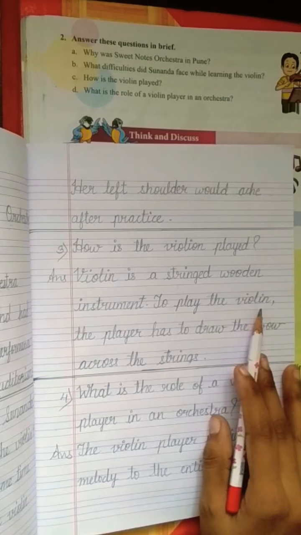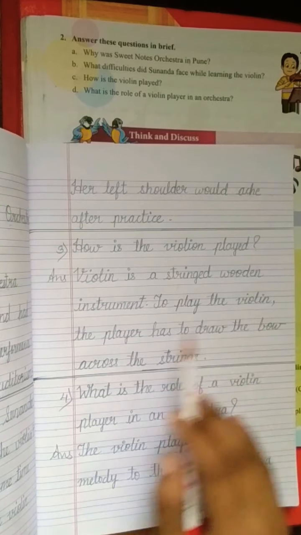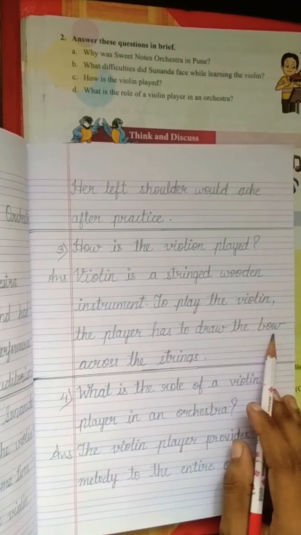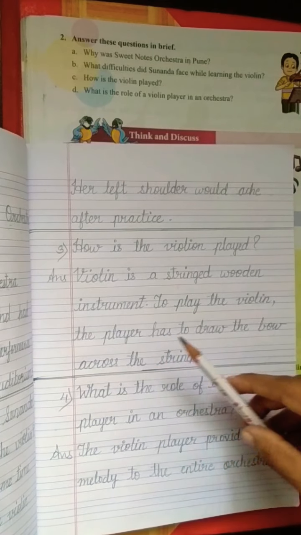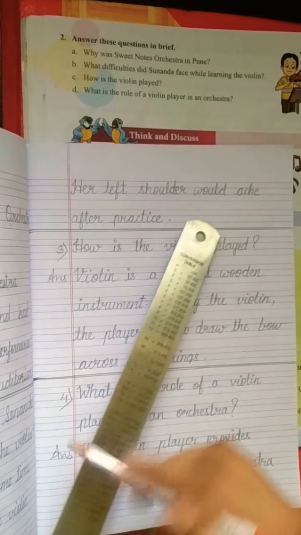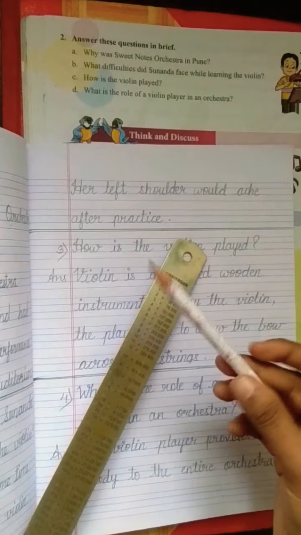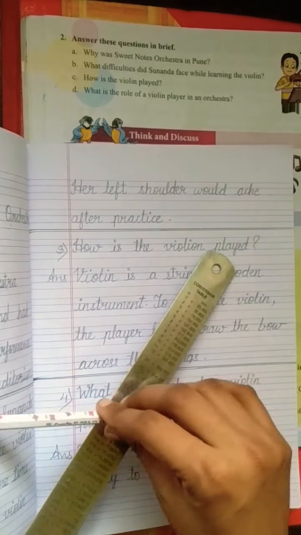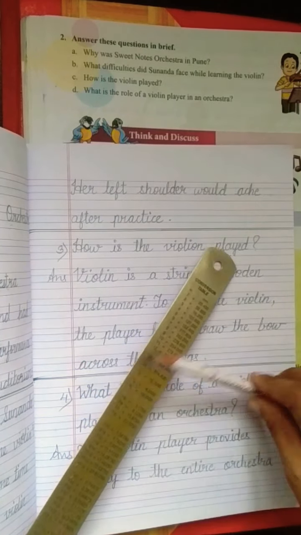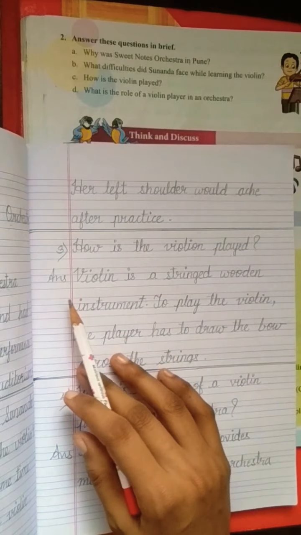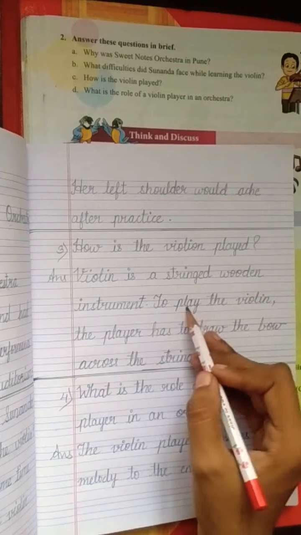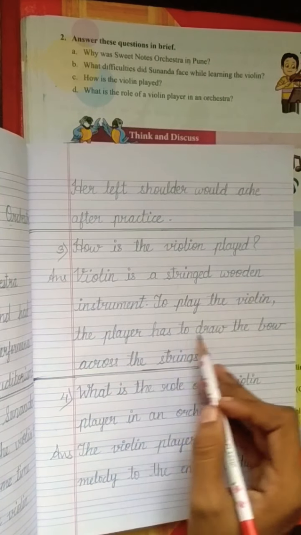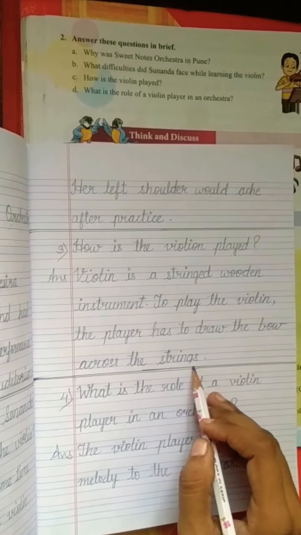To play the violin, play करने के लिए क्या चाहिए? The player has to draw the bow across the string. Yes. Suppose this is a violin, and if it is having a string, then what the player has to do? Player has to just take the bow across like this. Yes. So what are you going to write as the answer? Violin is a stringed wooden instrument. To play the violin, the player has to draw the bow across the strings.